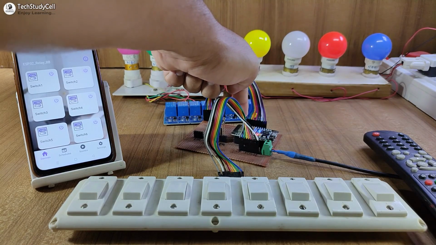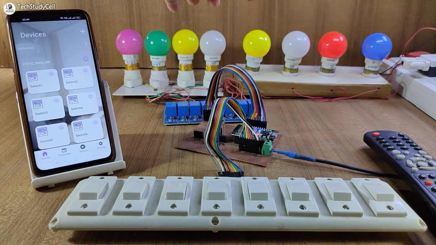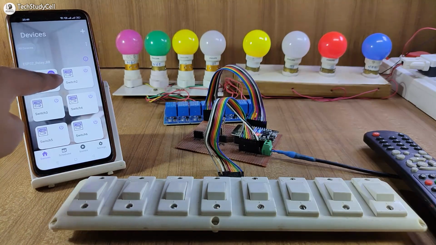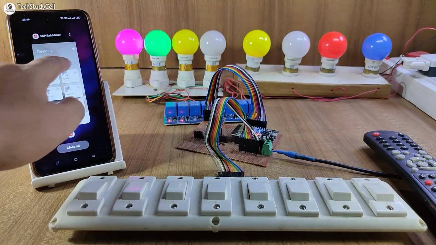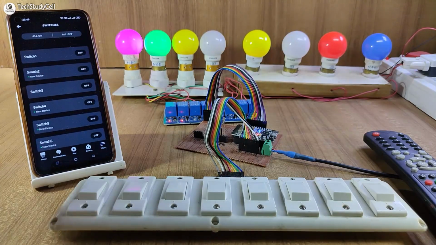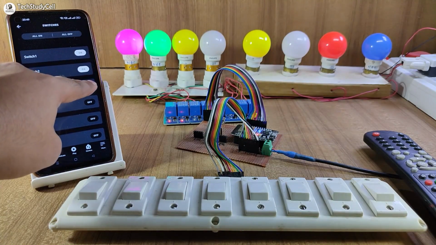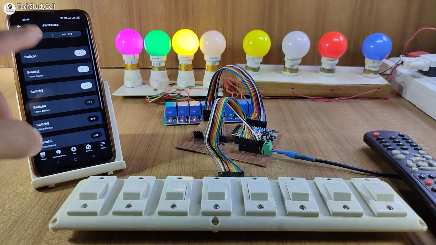After programming the ESP32, I have given the supply to this circuit. Now let me control the appliances with the ESP RainMaker. As you are using RainMaker, you can also connect Amazon Alexa and Google Home with the RainMaker. I have already explained the process in my previous video.